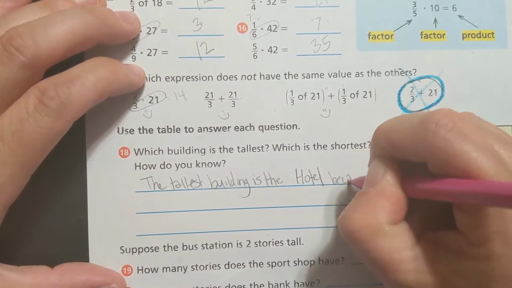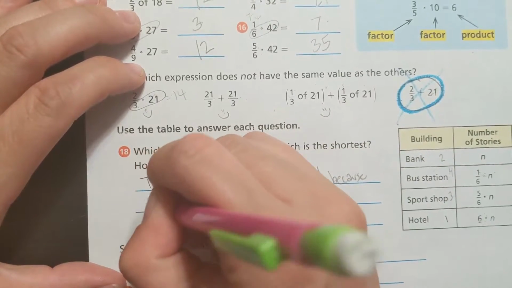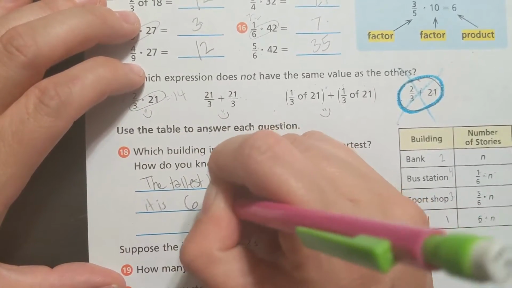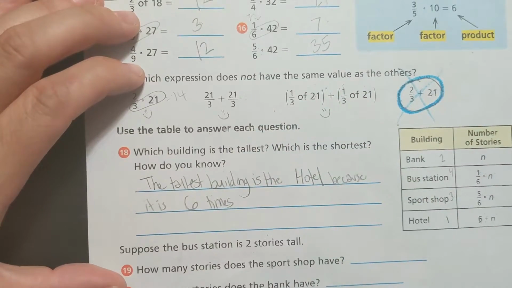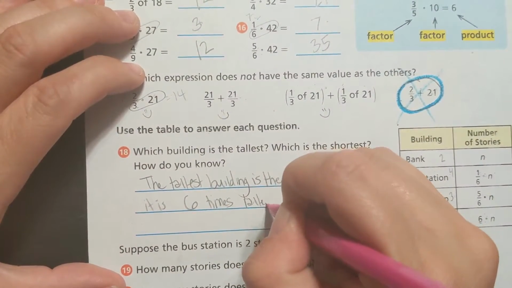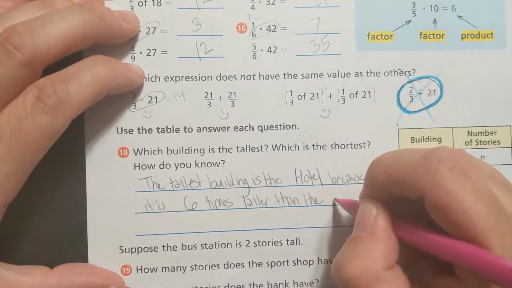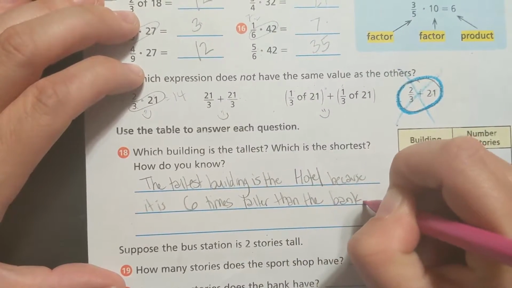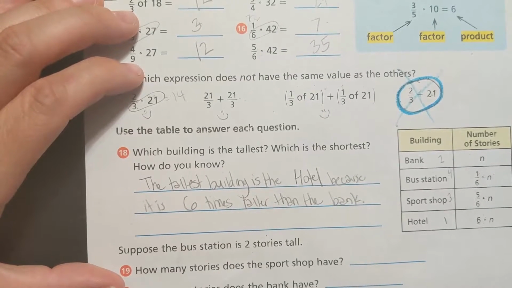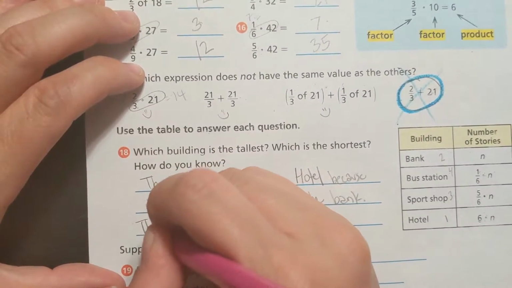We'll say because it is 6 times taller than the bank. Okay? And which is the shortest?